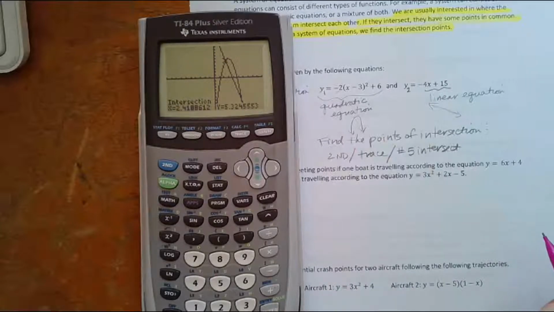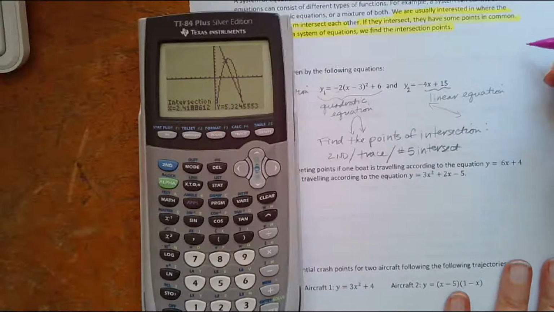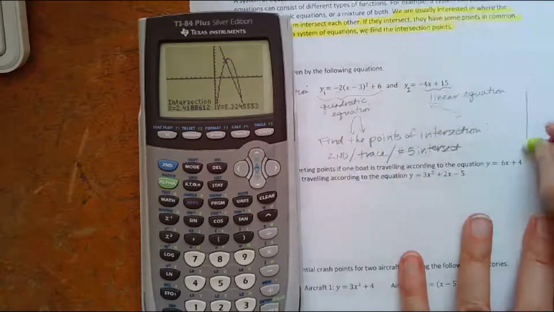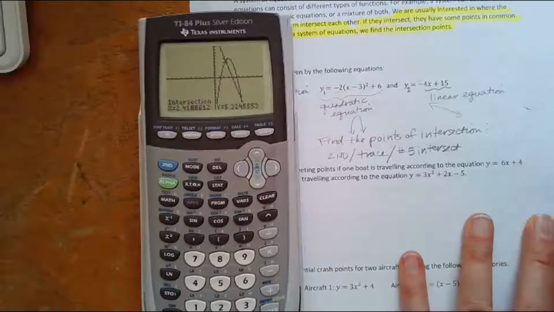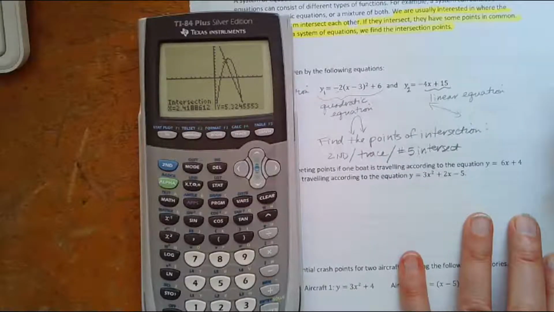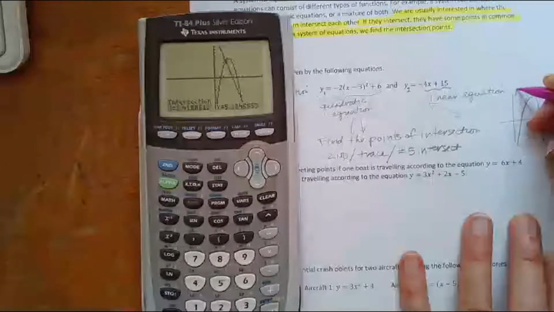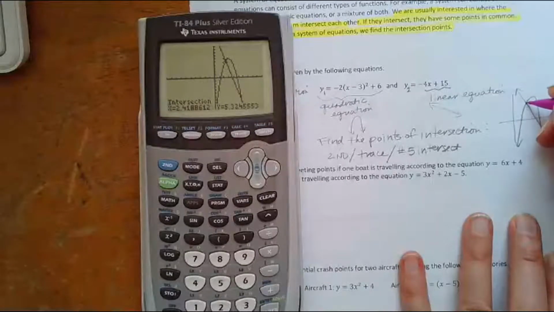So my first point of intersection is, I'm going to draw a picture of this too. I'm going to draw a little picture here. I should have drawn this a little over more, sorry. They're not asking me for a picture, but it just gives me a place to put my answers.